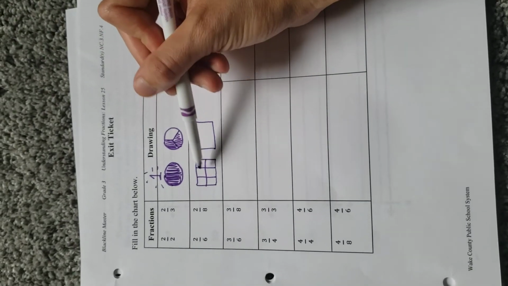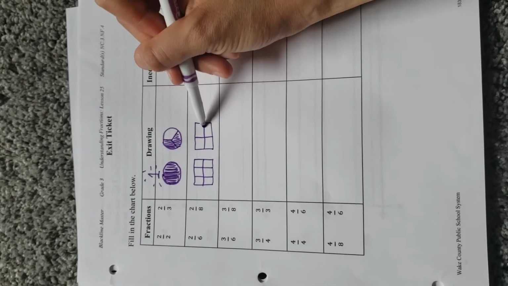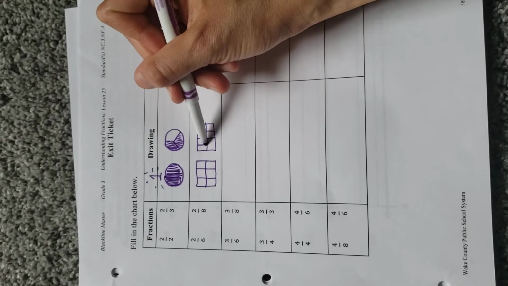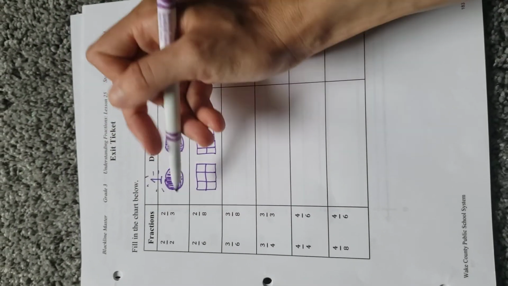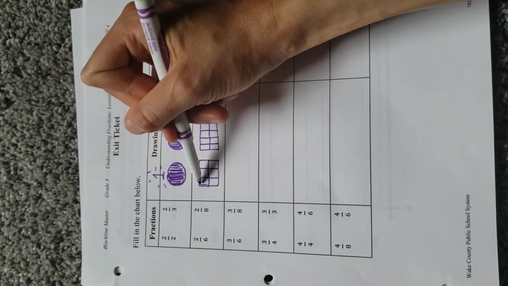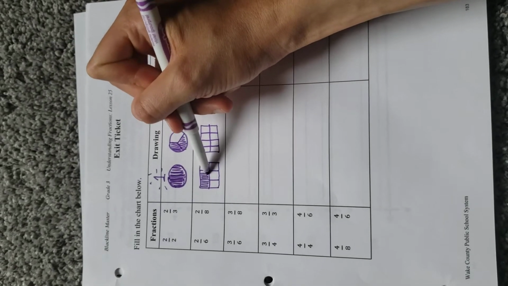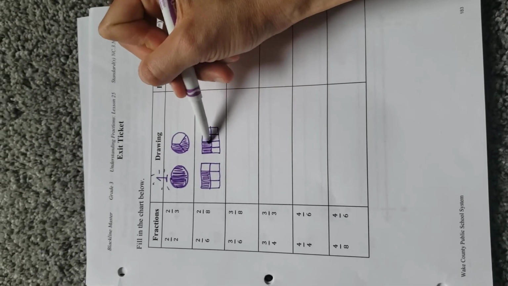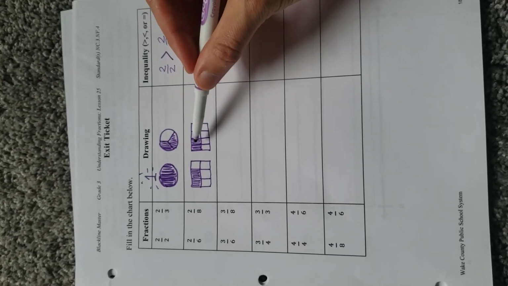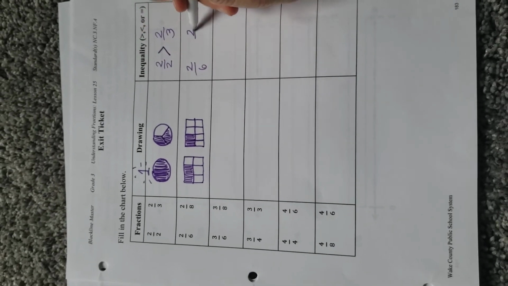1/6, 2/6, 3/6, 4/6, 5/6, 6/6. Okay, and the next one will be partitioned into eighths. So I'll cut it in fourths, and then cut each fourth in half to make eighths. Now I'm going to shade. They both have 2 in the numerator. 2 parts are shaded in. 1/6, 2/6. 1/8, 2/8. They look pretty close, but you can see that the eighths are a little bit less than the sixths. 2/6 compared with 2/8.